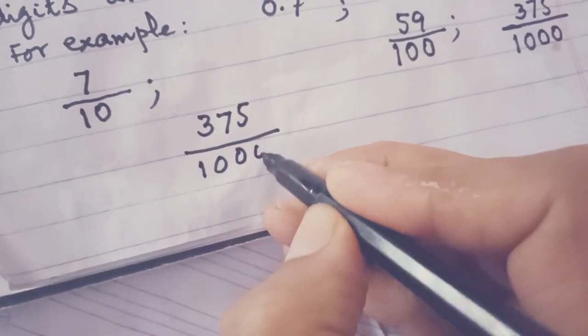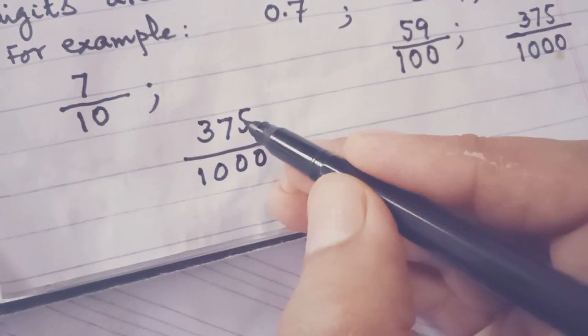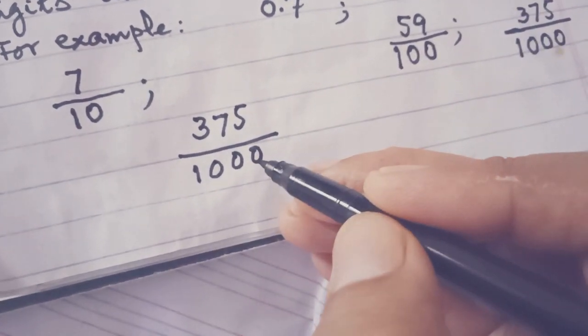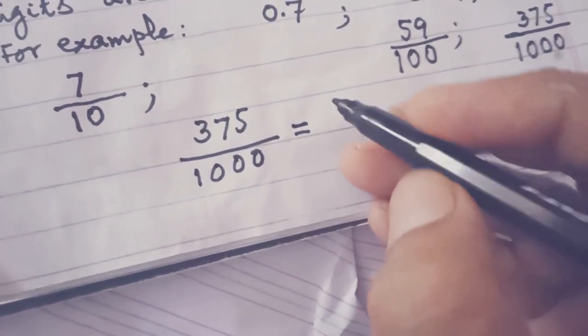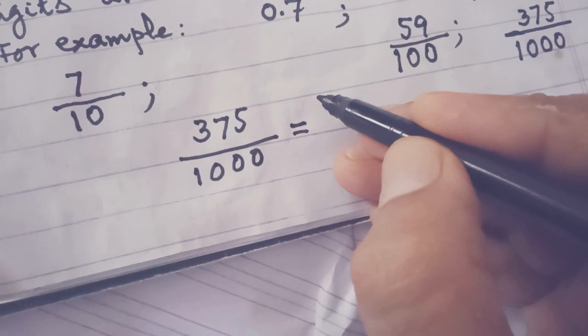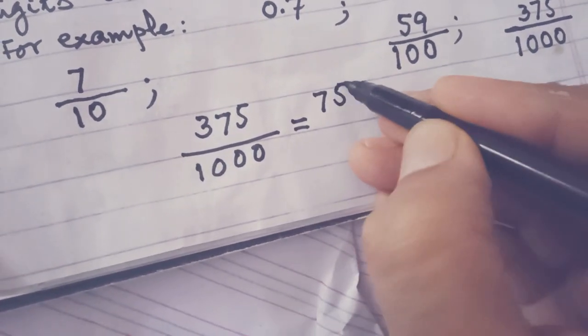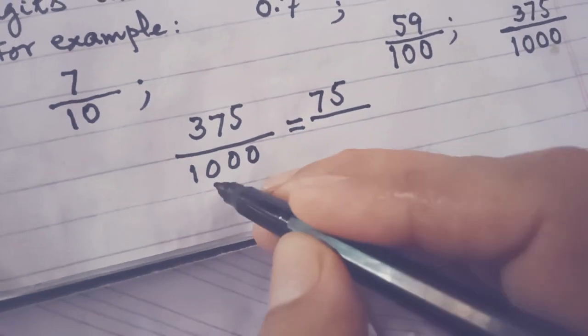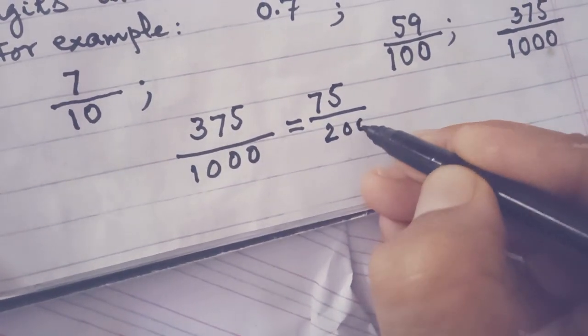Here we find that both can be divided by 5, because one has a unit digit 5 and the other has a unit digit 0. So when we divide by 5, we get 75 over 200.